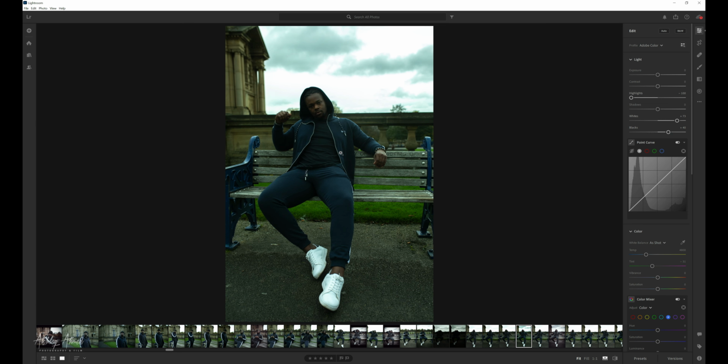You can start to see the image is starting to come to life now. We've brought the clouds back up and given it a bit more of that dramatic look.